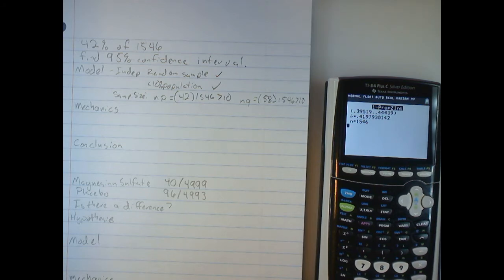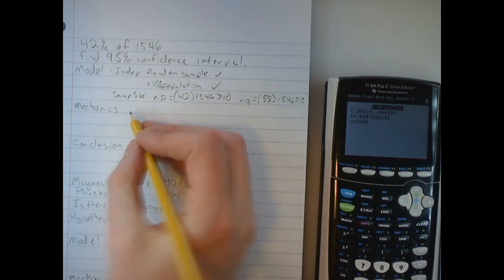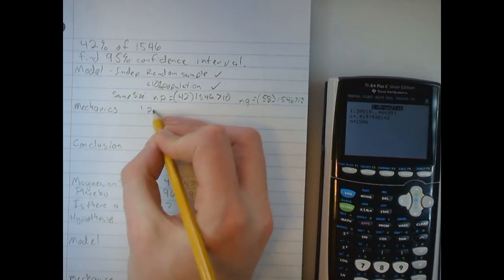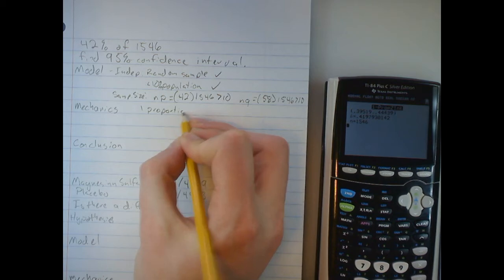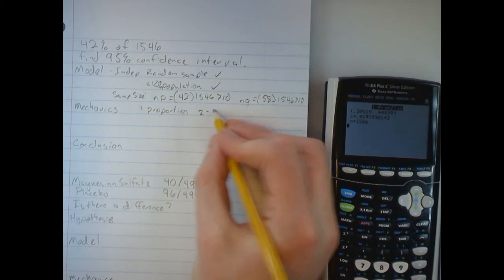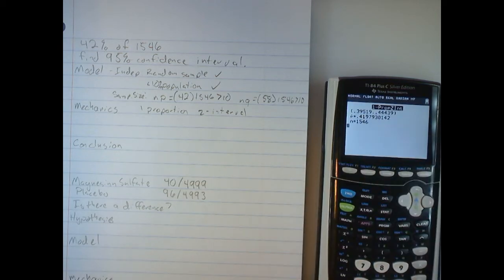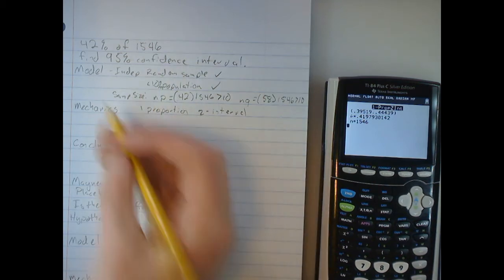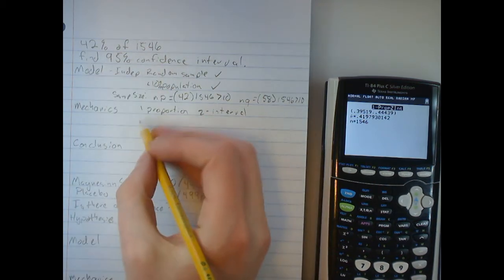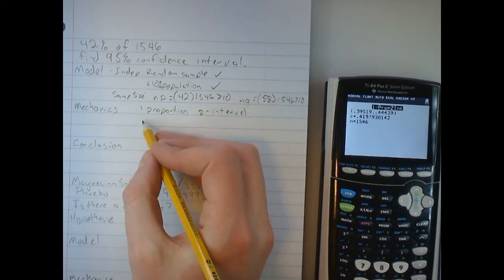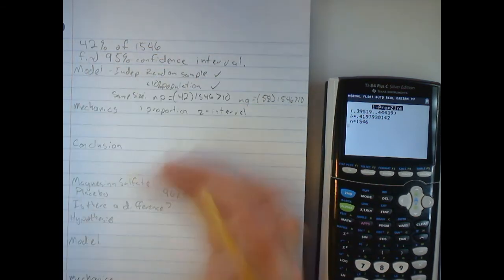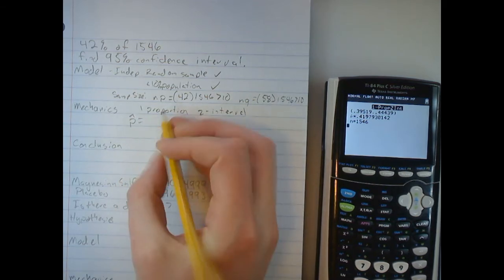The mechanics section was the annoying part before. Now we've already done it. We need to say what we're doing. We are doing a 1 proportion z interval, and list the relevant portions from here. So our p hat, essentially, n is already there. Actually, p hat's already there too. So we don't really need to write either of those down. If this was a number, we should write p hat down, so we'll do that anyways.